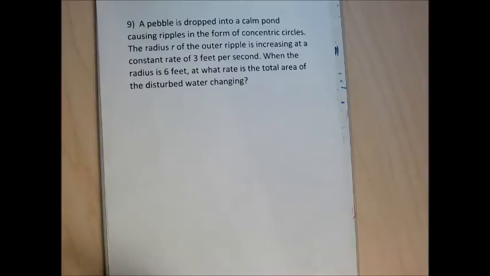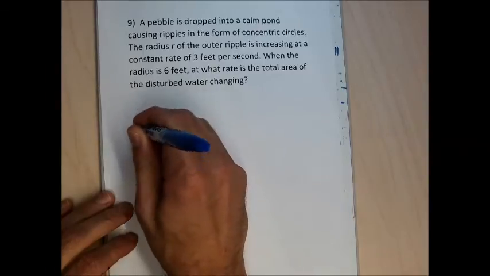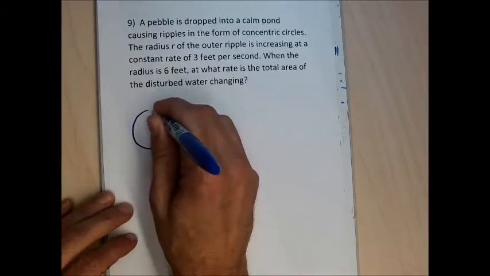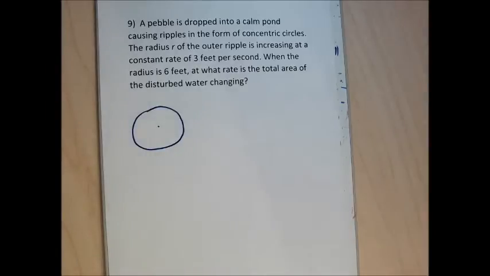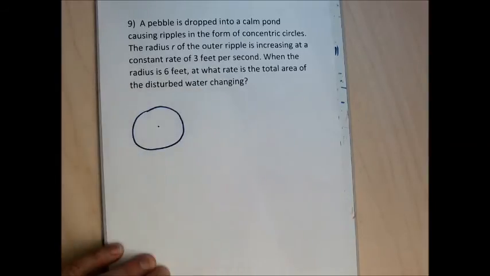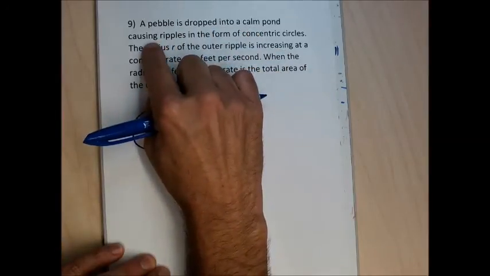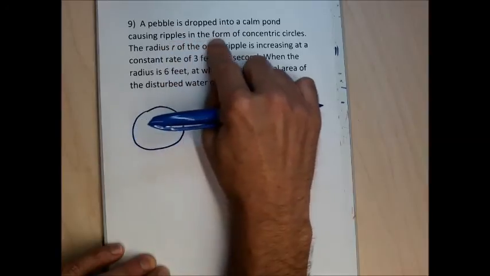Problem 9 talks about a pebble being dropped into a calm pond and it makes ripples. So a pebble gets dropped into a pond, it starts making ripples, and each of the ripples is a progressively bigger circle. I'm going to take a snapshot at the biggest circle at one point in time. So this is a picture of the pebble going into the pond, the biggest circle that it's made at the moment this word problem is being written, I guess. So a pebble's dropped into a calm pond causing ripples in the form of concentric circles.